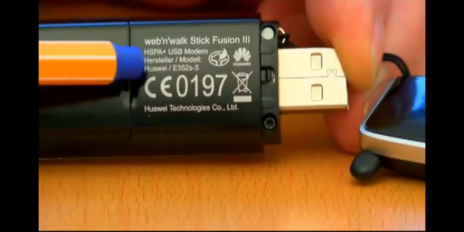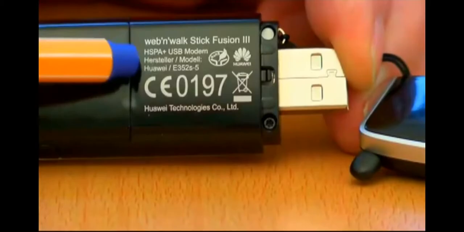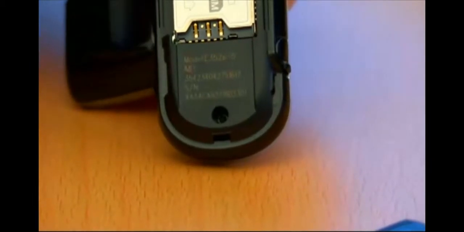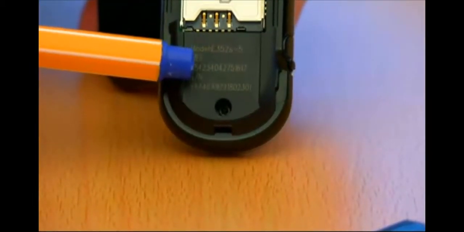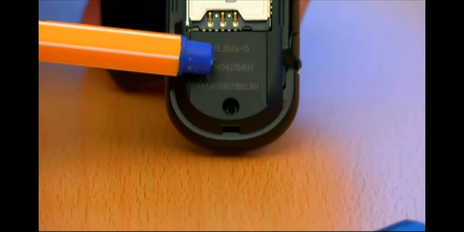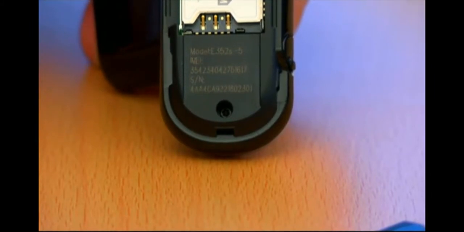On some adapters, this modem type is not written here. So you have to open the slot where the SIM card is placed. It is here inside, and sometimes you find small letters. I hope you can see it here. You see the model number inside, E352.5. This model number is very important. Just to remember, we can support all adapters, or mostly all adapters, which are based on a UI chipset.